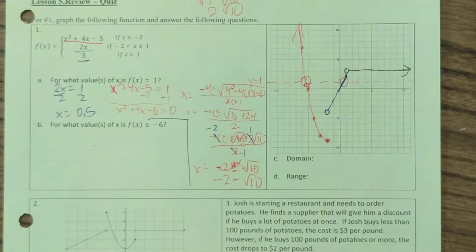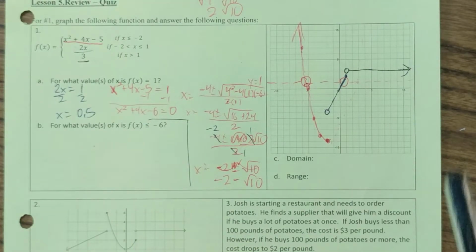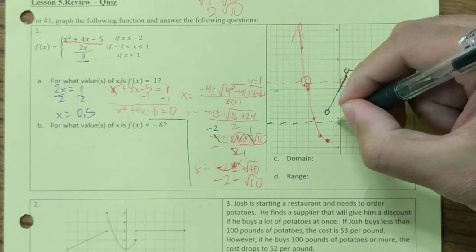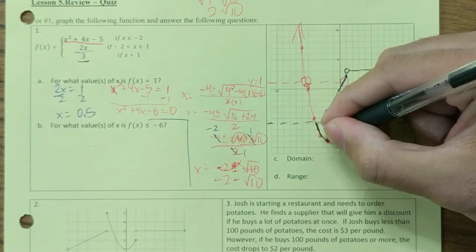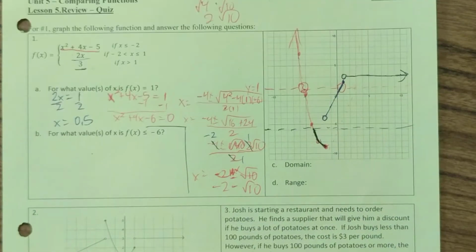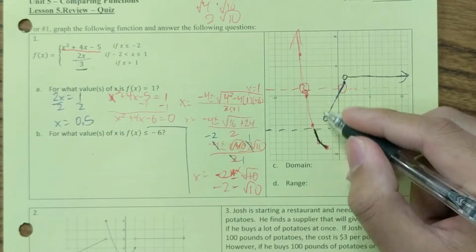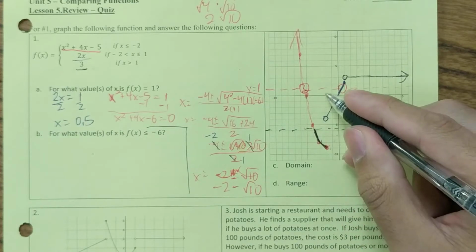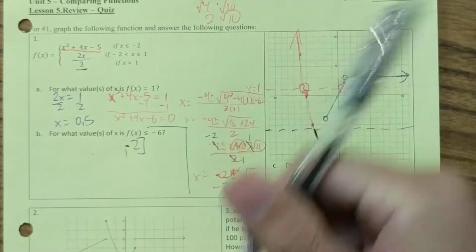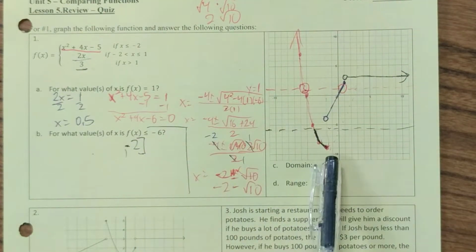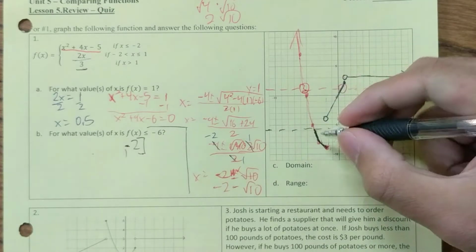All right, so for letter B, now I want to know where is the function output less than or equal to -6. Okay, so -6 is right here. So I only care about this section of the graph, the part below -6. Okay, so this side is easy. It lands on the integer value of -2. So I know that it stops being below -6 at -2. And I do put the bracket because -2 is included. But now, how do I find this starting point?